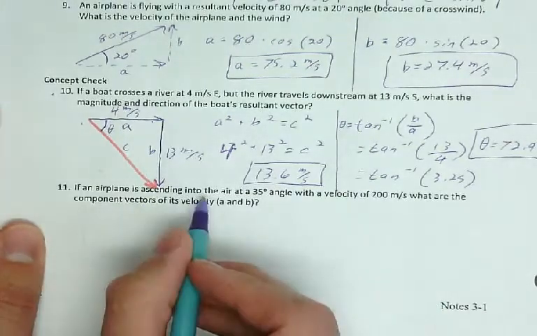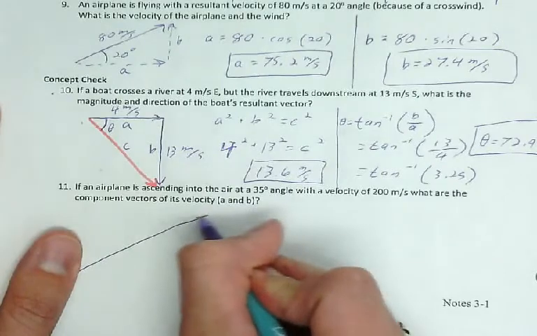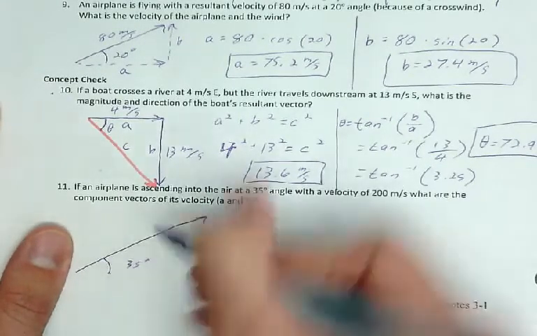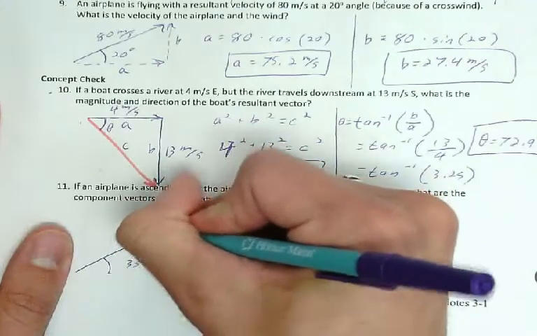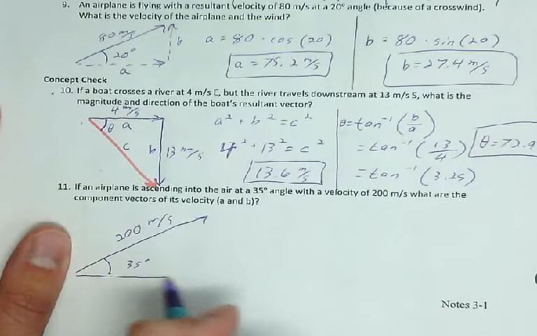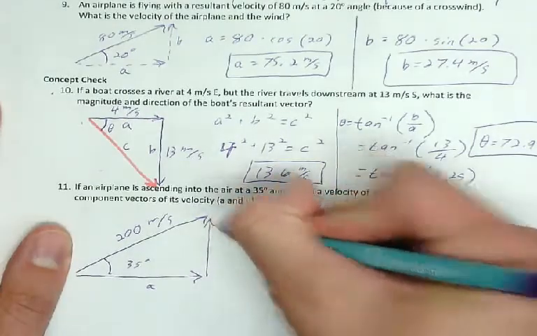Find the component velocity, so A and B. So it's going up at an angle. The angle it's going at is 35 degrees. It has a value of 200. That's what C is. I want to know what A is. I want to know what B is.